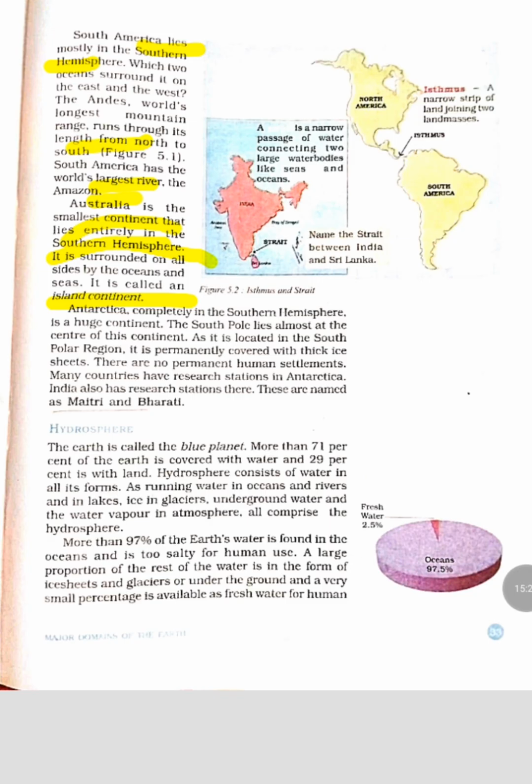And the last one is Antarctica, which lies completely in the southern hemisphere, a huge continent. The South Pole is almost at the center of the continent, as it is located in the South Polar region. It is permanently covered with an ice sheet. There are no permanent human settlements. Many countries have research stations in Antarctica. India also has research stations, named Maitri and Bharati.